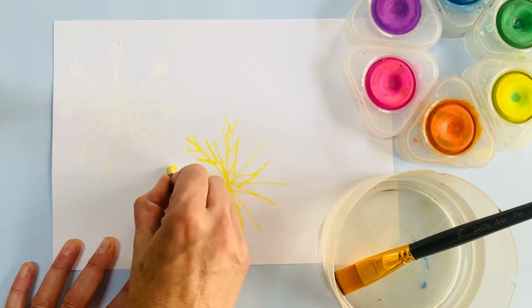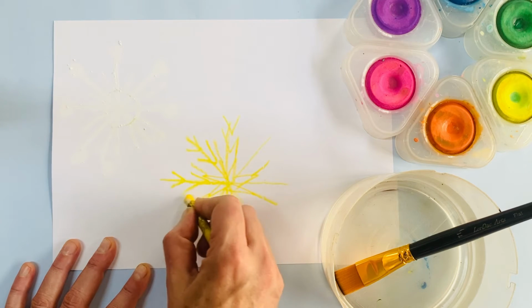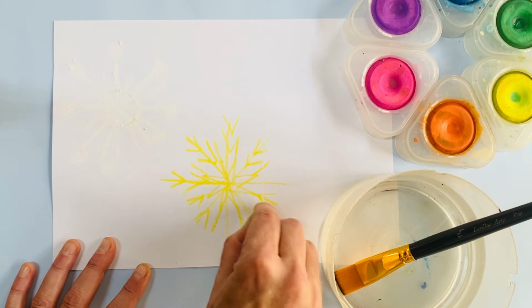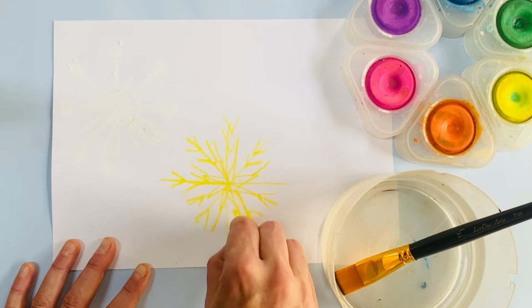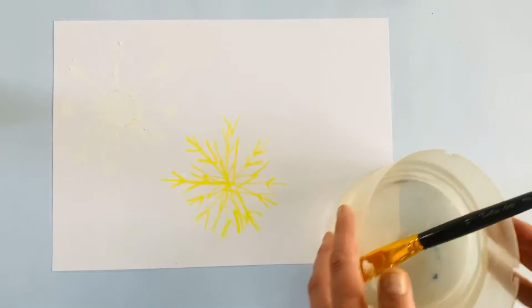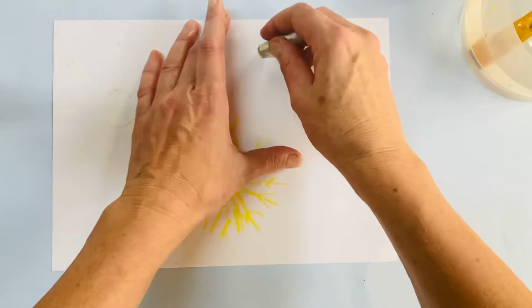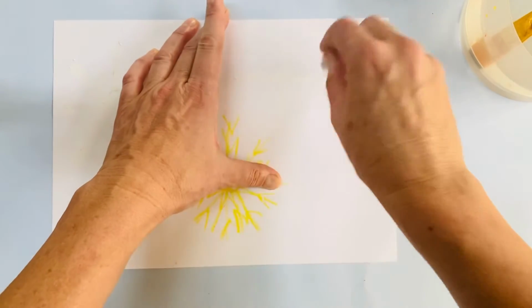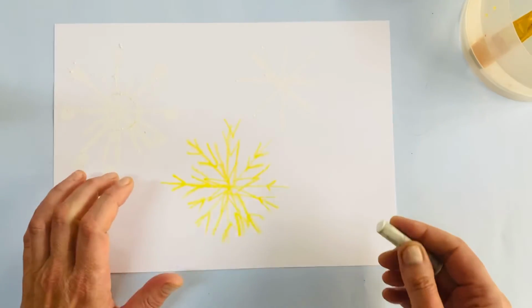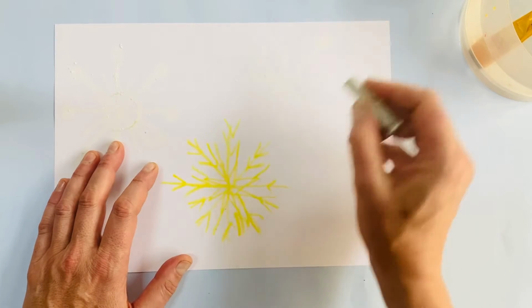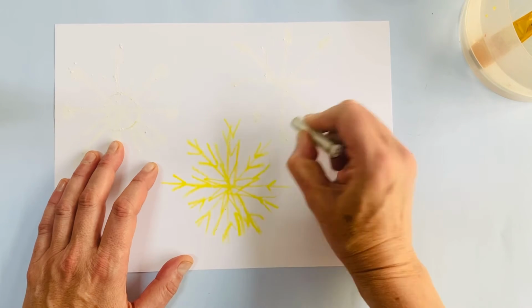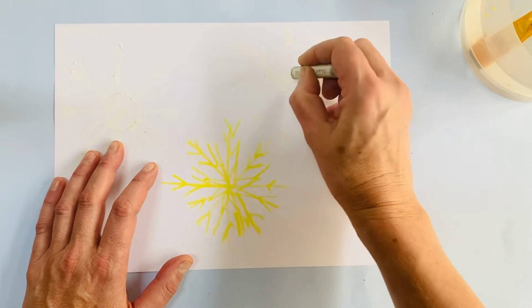There we go. Making crystals on this one. And I'm just going to move this aside. And I'm going to do another one. I'm doing my cross shape like this. Oops. Like that. And for this one, I'm going to make something even more different to what I did the time before.